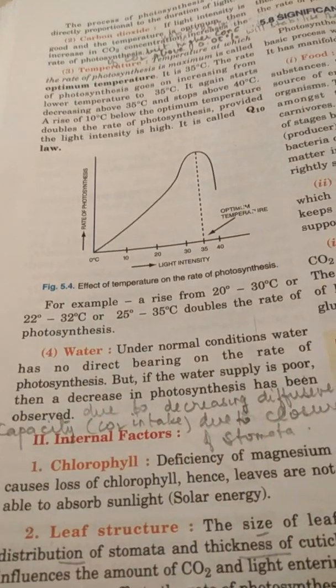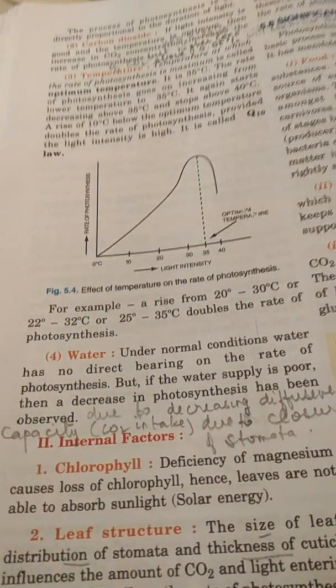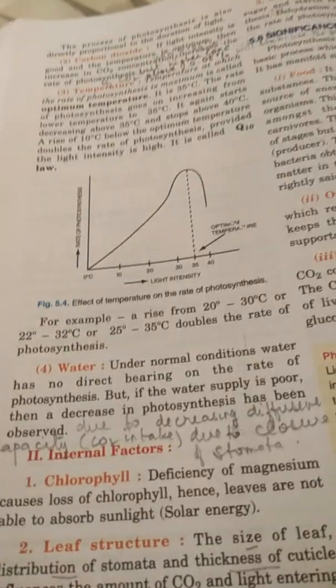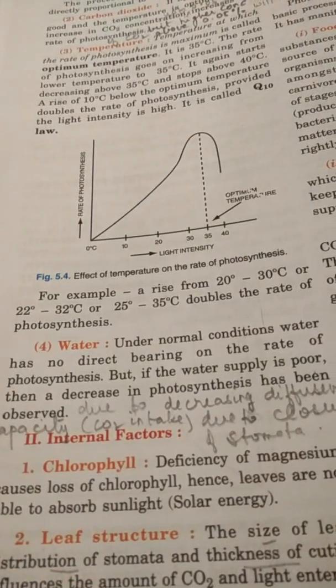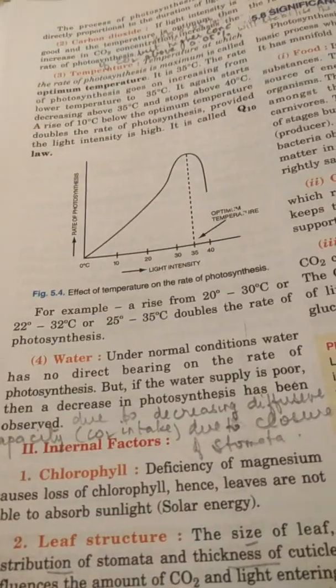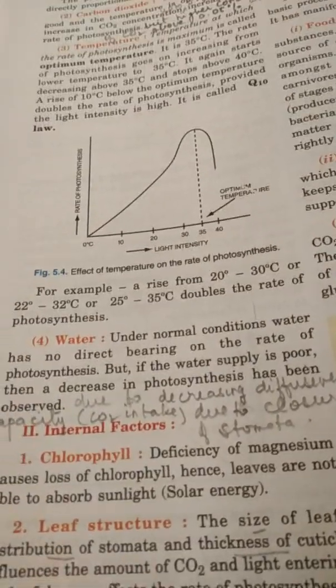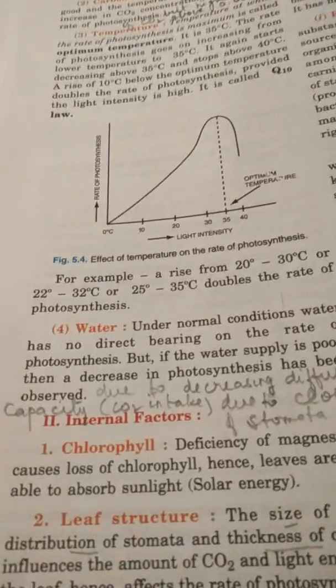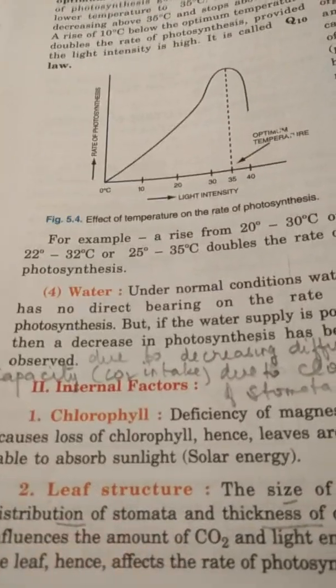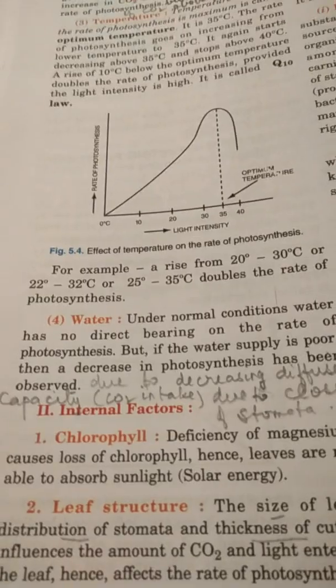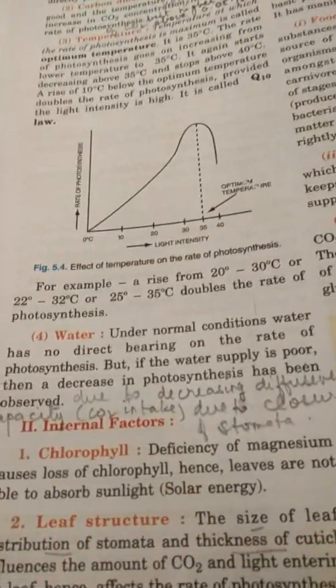If the water supply is poor, this will result in closure of stomata. When the stomata close, the intake of carbon dioxide will decrease, ultimately affecting the rate of photosynthesis. This is how water indirectly affects the rate of photosynthesis.